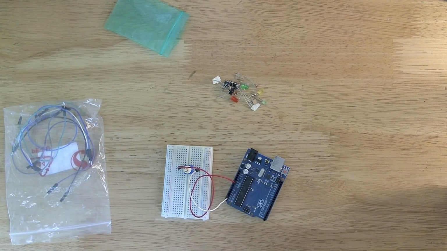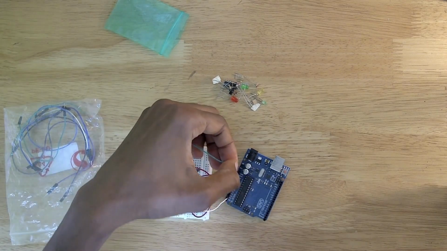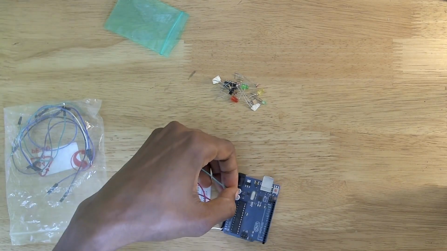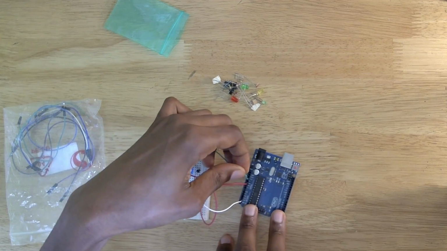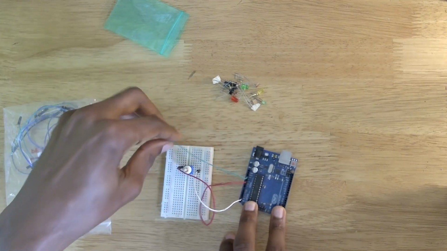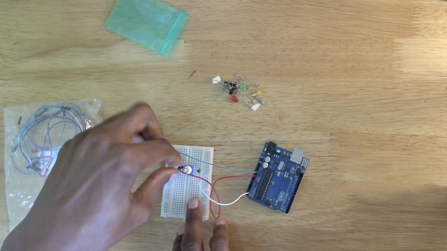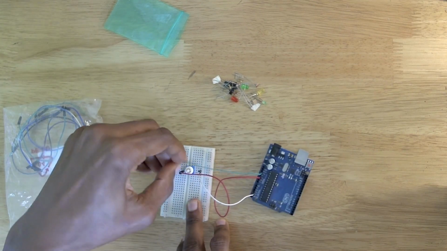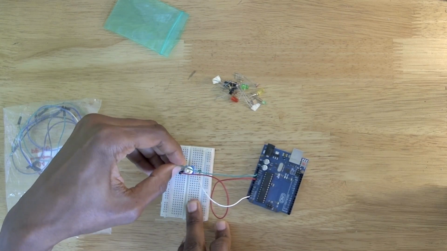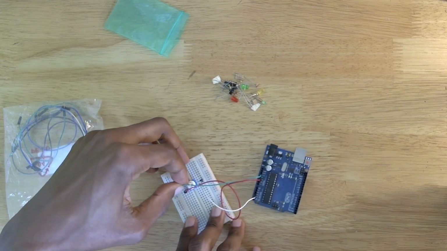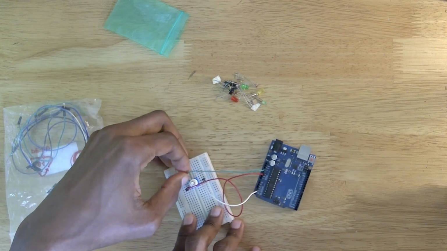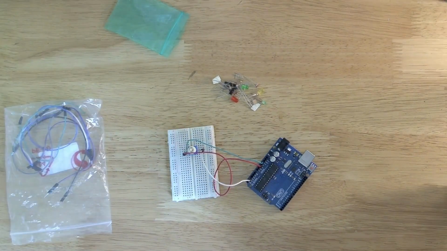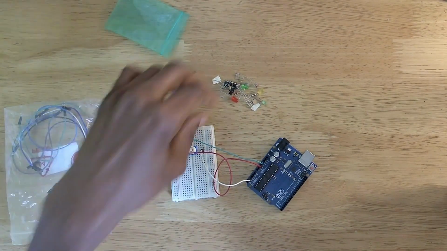There we go. Put it here. The other one is going to be on the +5 volt.